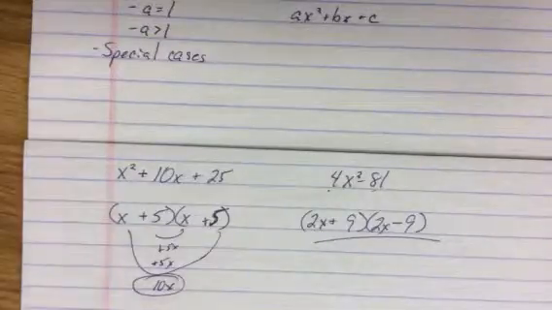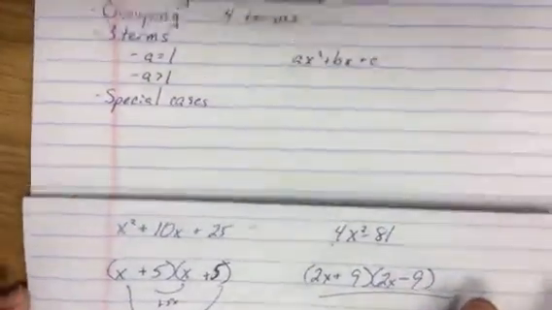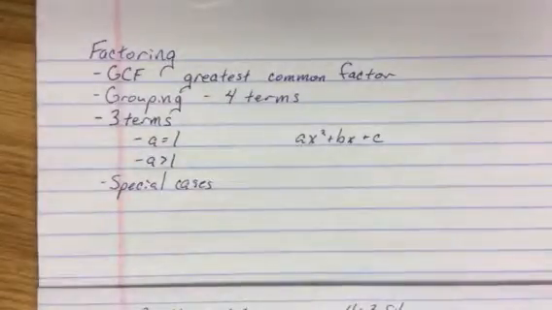This really was a quick crash course on factoring. Again, there's kind of your strategies. We talk about, first we look for GCF. After GCF, we look at the number of terms in the polynomials.